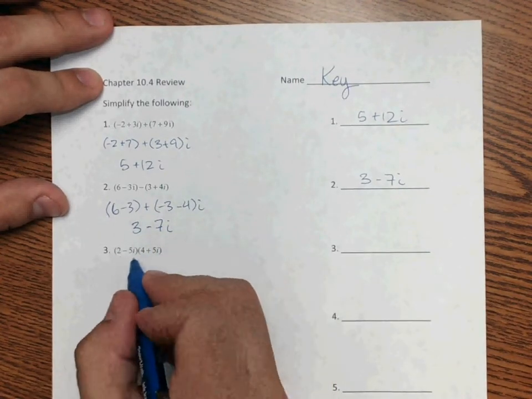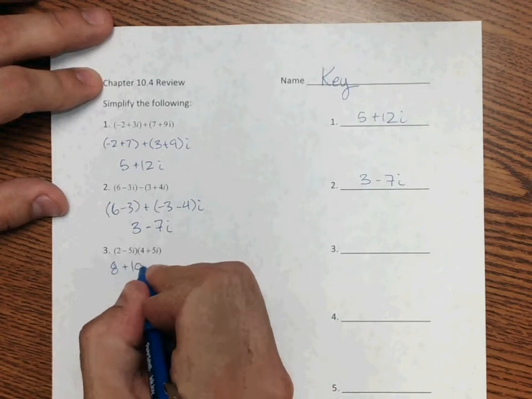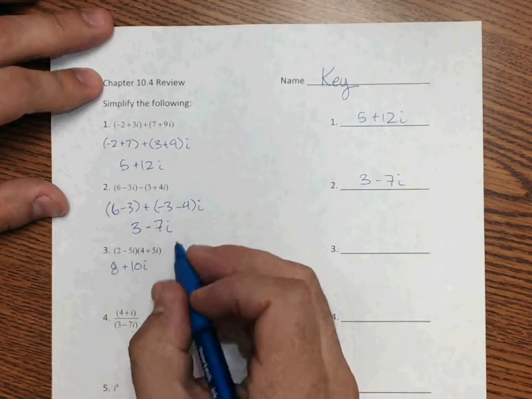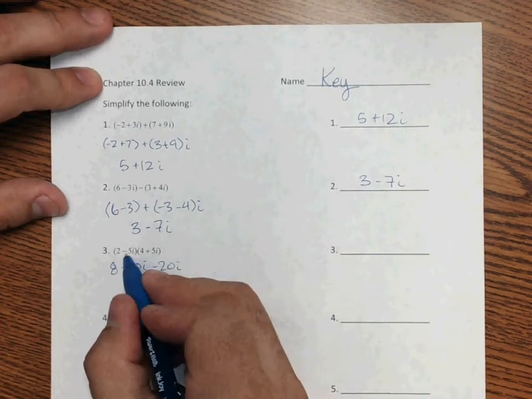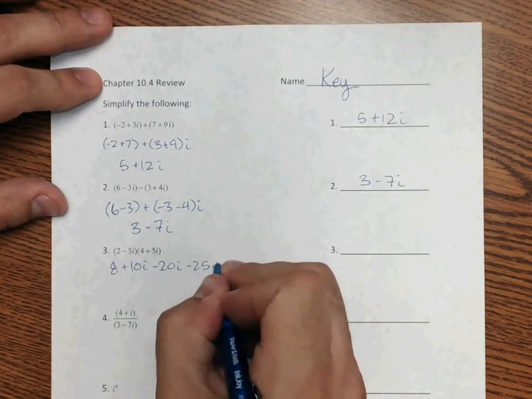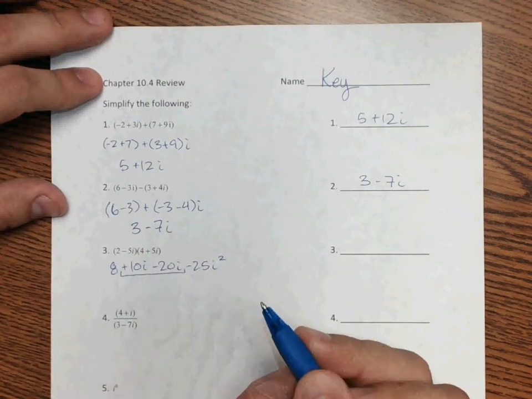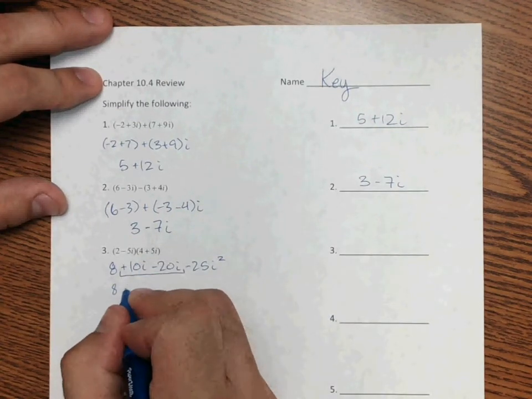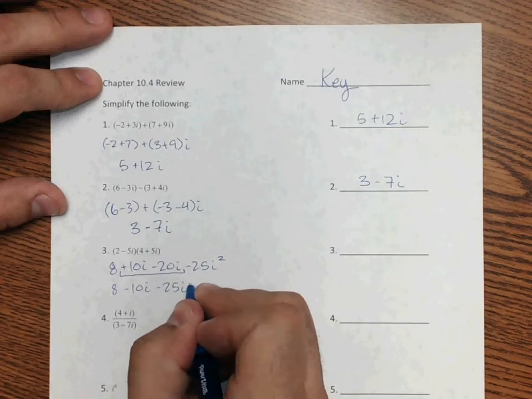Multiplying takes a bit more work, but we're just going to FOIL it the same way we would normally. So 2 times 4 is 8. 2 times 5i would be 10i. Negative 5i times 4 would be negative 20i. Negative 5i times positive 5i will be negative 25i squared. First thing you want to do is put these like terms together right here. That would be 8 minus 10i minus 25i squared.